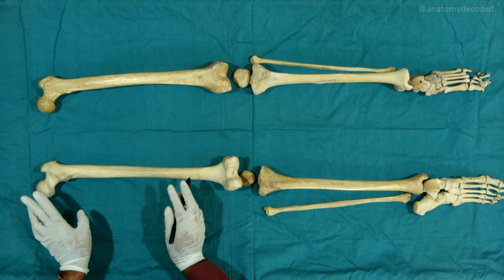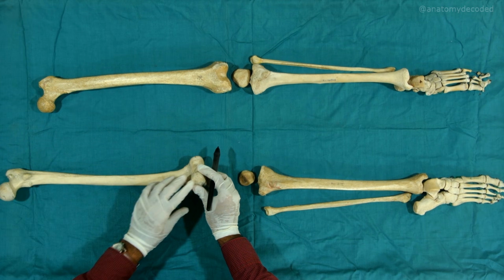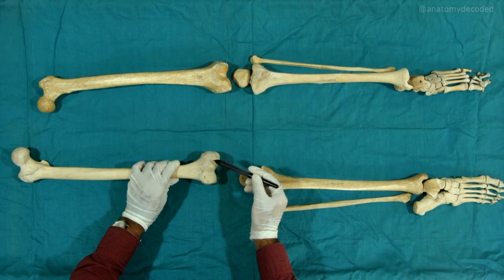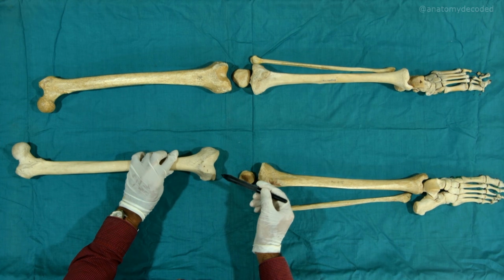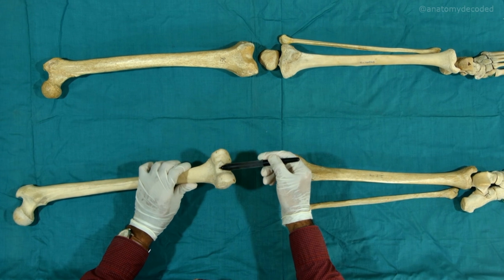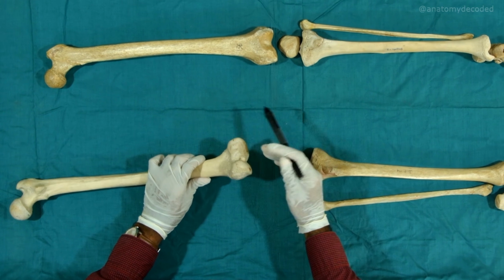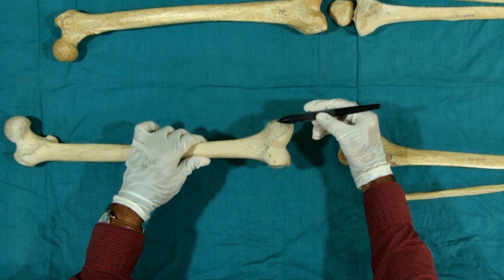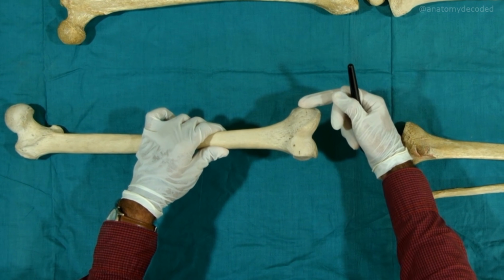So linea aspera is seen very clearly in the middle part, and in the upper and lower parts it diverges. And as we come to the lower end of the femur, the lower end has two condyles. This is the medial condyle of the femur, this is the lateral condyle of the femur. In between the two condyles there is a fossa called the intercondylar fossa. The most projecting part of the medial condyle is referred to as the medial epicondyle.